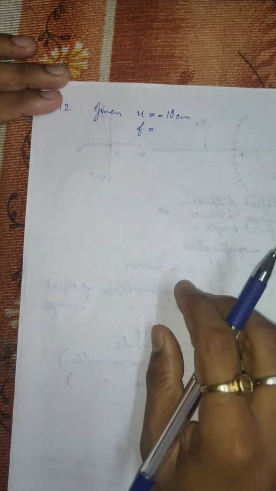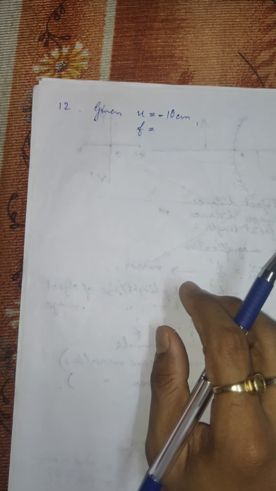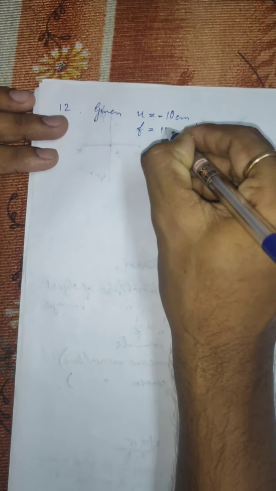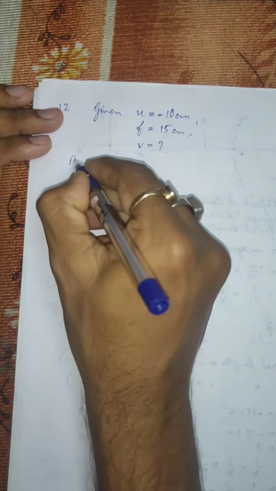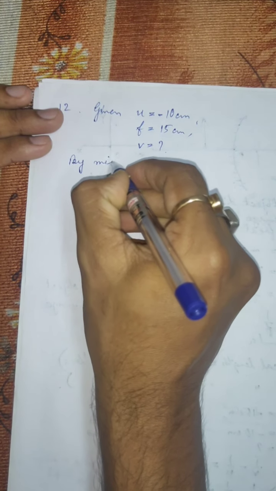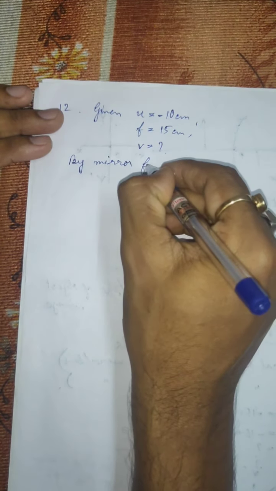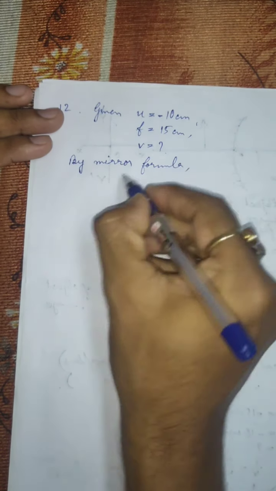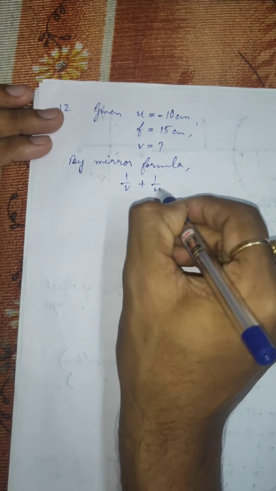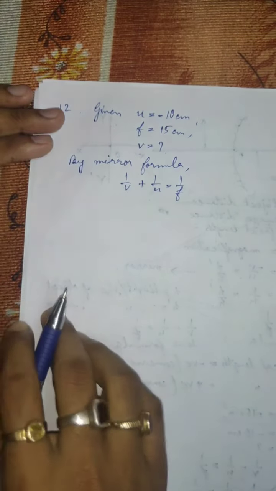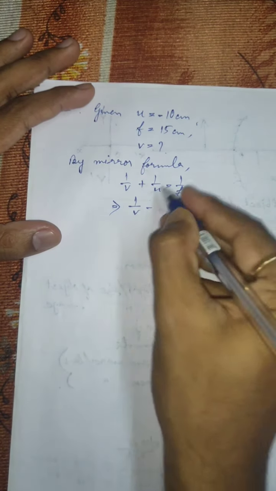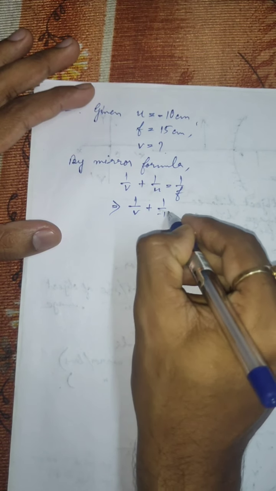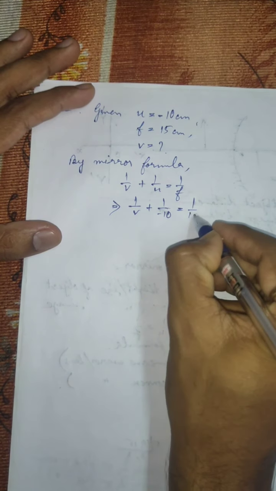And focal length is given. It is a convex mirror. So in case of convex, it is always positive. So f equal to definitely 15 centimeter. We have to find the v first. So it is a mirror. We shall use the mirror formula, 1 by v plus 1 by u is equal to 1 by f. So 1 by v plus 1 by minus 10 is equal to 1 by 15.